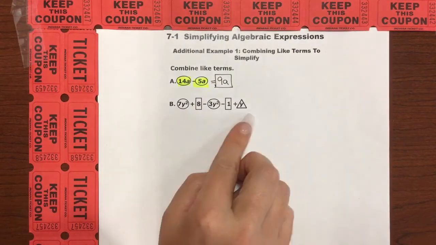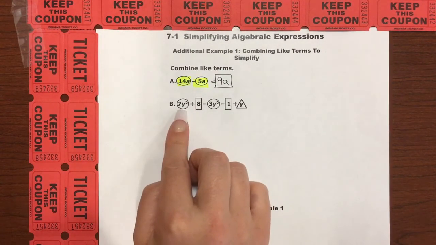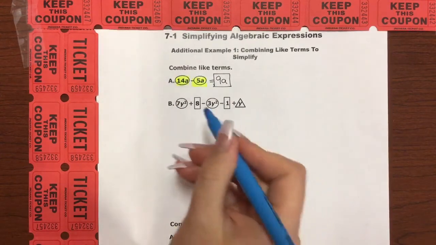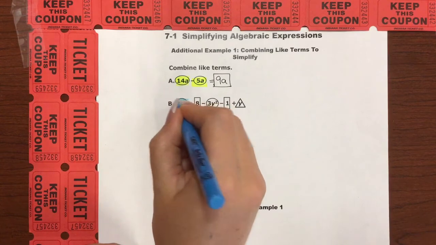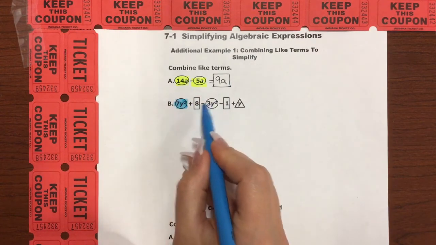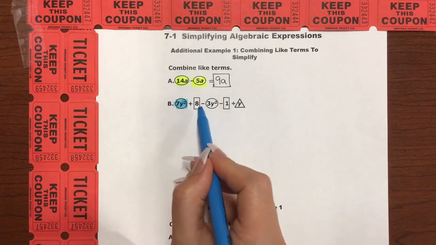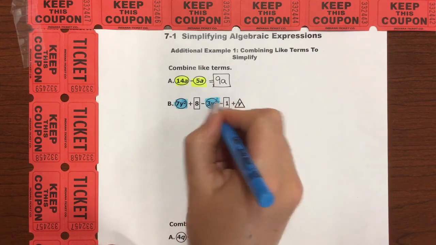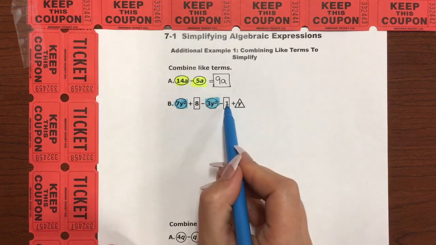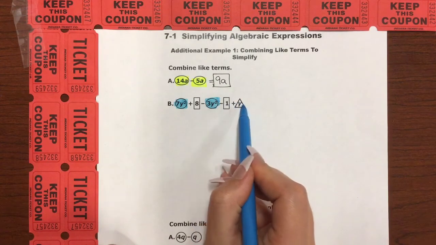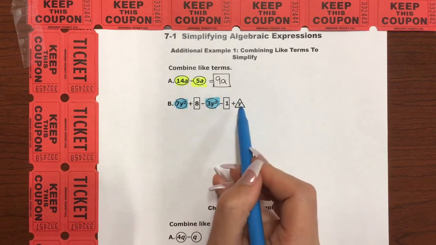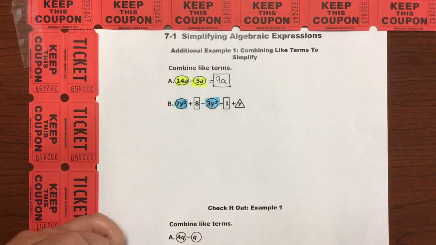Let's look at this one. Okay, this one's a little bit more interesting. We have a 7y squared. So now we're looking for y squareds. Are there any other y squareds? I see that that's an 8. That's a constant. Oh, here's a y squared. Okay, so I'm going to make that blue. There's a negative 1, so that's another constant. And then there's just a regular y. And since it's not a y squared, it's not the same thing. They're totally different. So you can't combine those, okay?